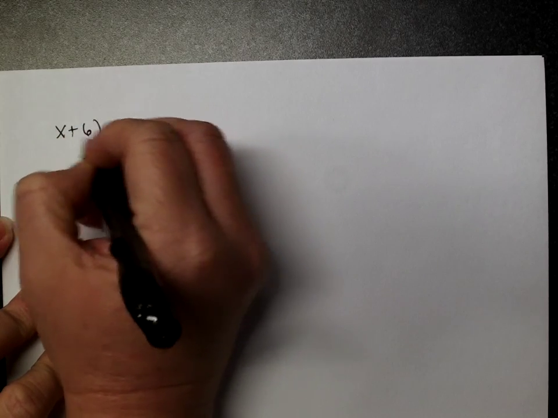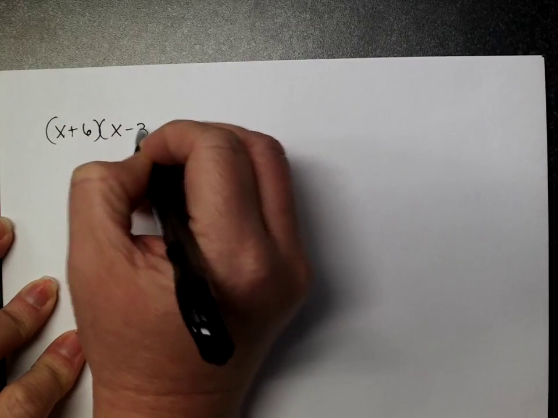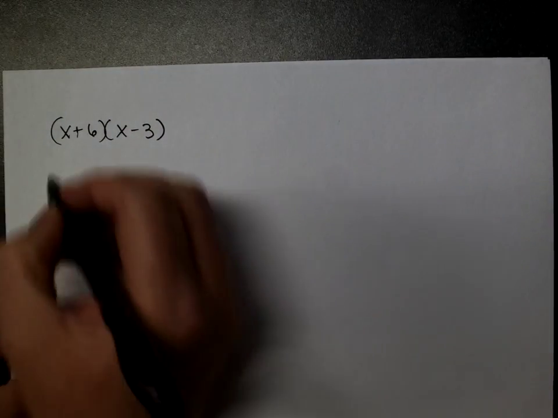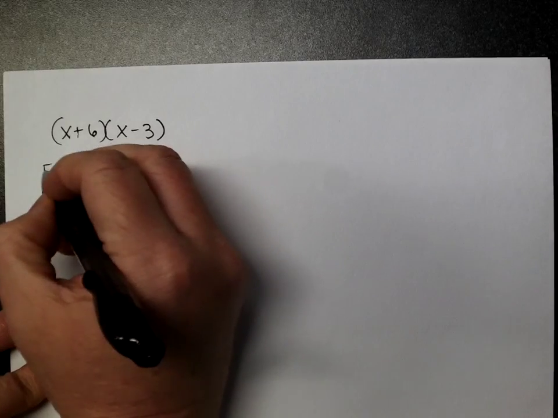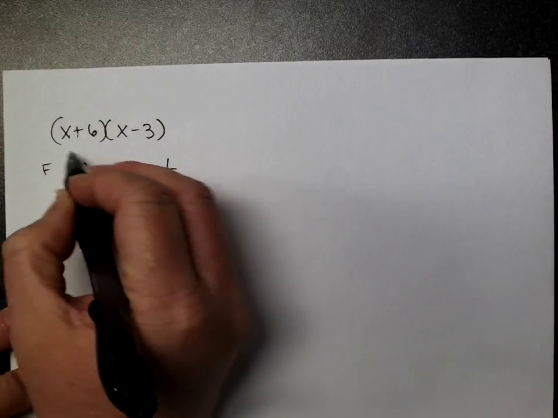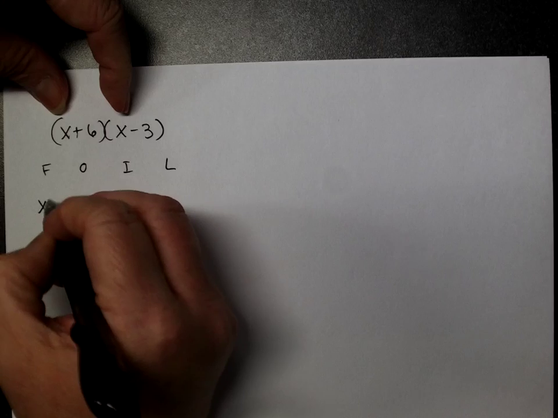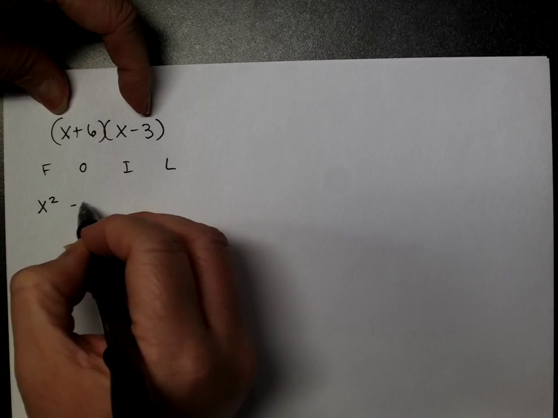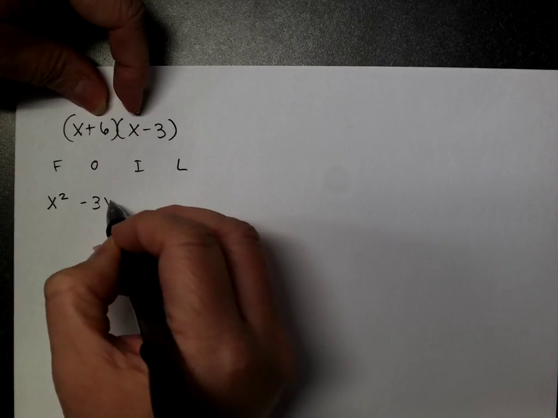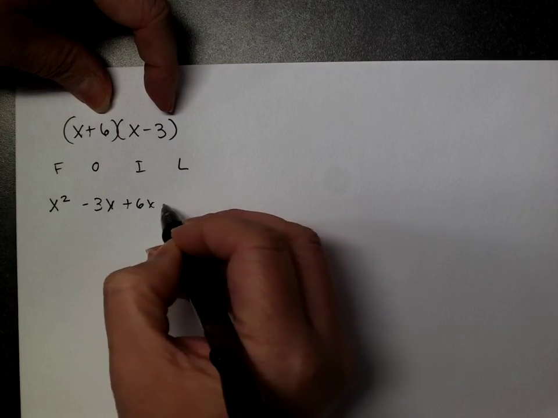But okay. So first, I want you to think about sign patterns for a second. If I have, let's say, x plus 6 times x minus 3, I'm just going to FOIL that. So I'm not factoring, I'm FOILing. I'm going the other direction. So F-O-I-L: first terms, outside term, inside term, last term.